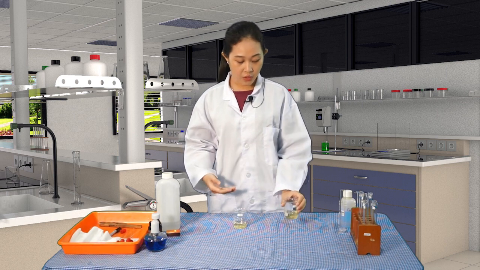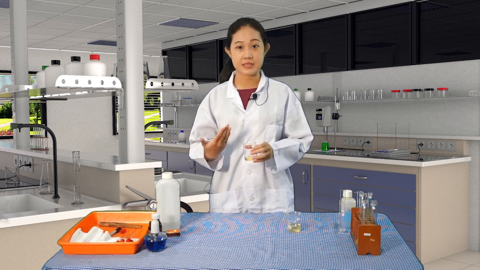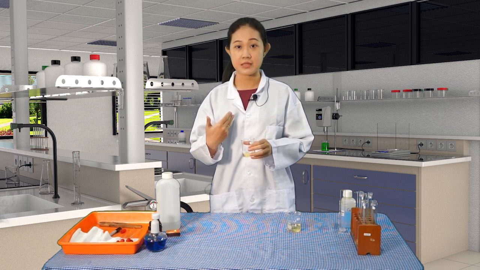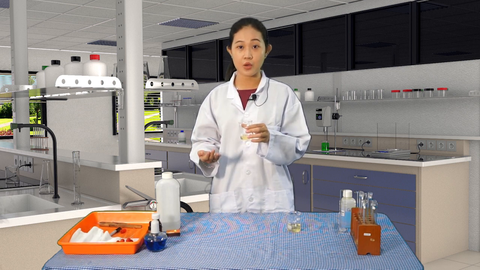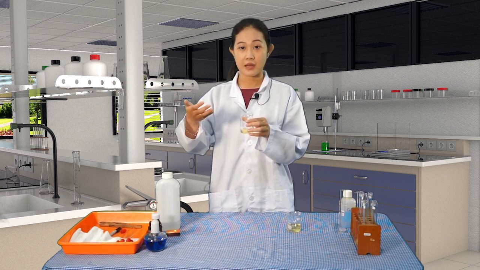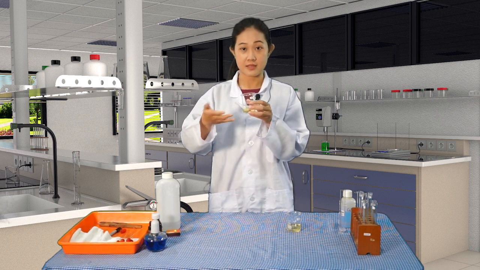And then the odor. Make sure that when we test for the odor, we do not sniff the samples directly with our nose, because it can be dangerous and you might be intoxicated if the substance is not safe. What we should do is waft the smell, swatting the air toward our nose, like this.